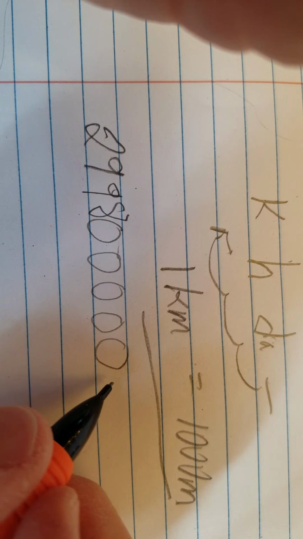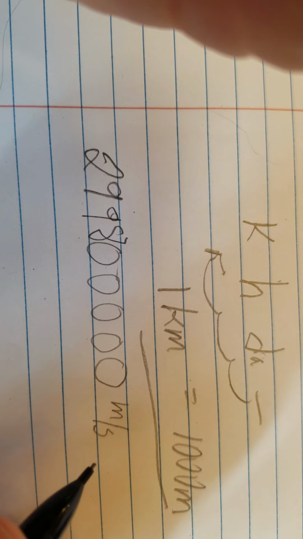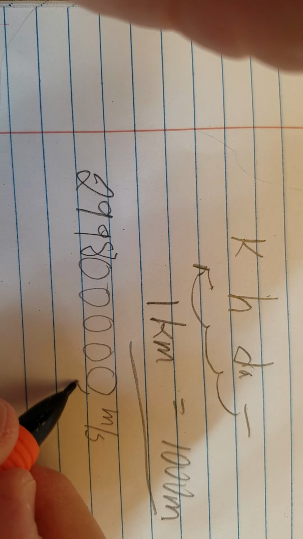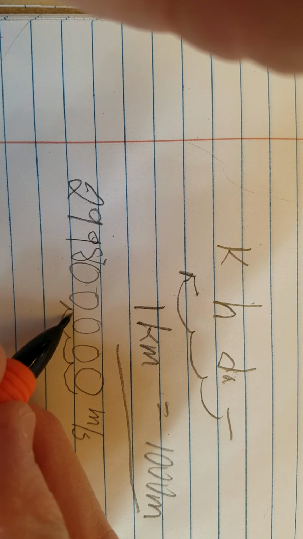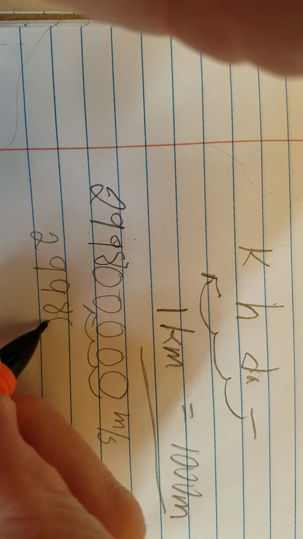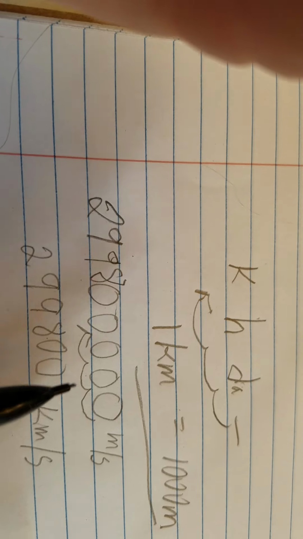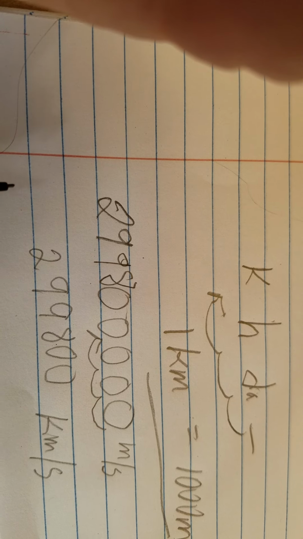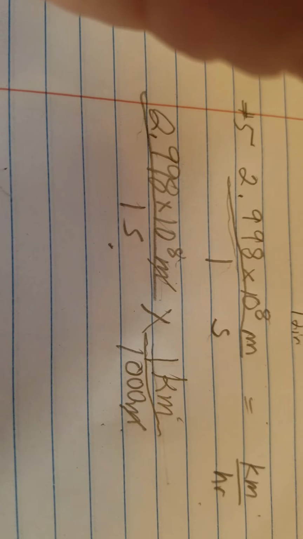So that would be 1 right there, 2, 3, and then 4, 5, 6, 7, 8. And this would be the same in meters per second. And then if I want to go to kilometers, I'm going to move my decimal 1, 2, 3 places. So this would be 299,800 kilometers per second, if I just wanted to move the decimal over. So I'm going to show it to you both ways.